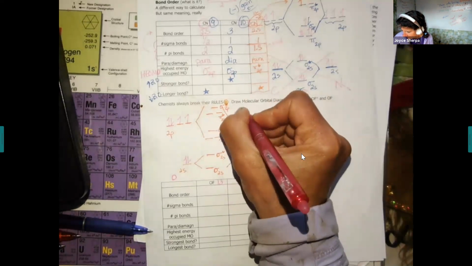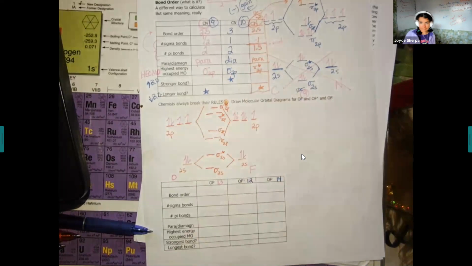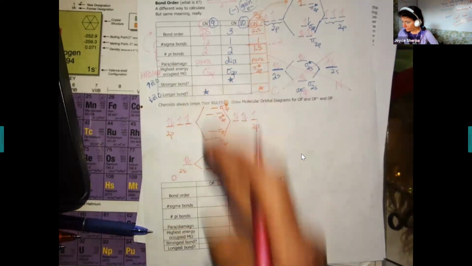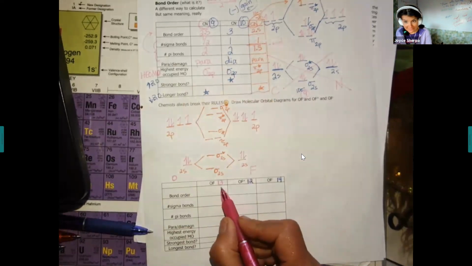All right, fluorine has 7. It is a halogen. All right, so outside is the atomic orbitals, and inside is the molecular orbitals. All right, and again, 13.